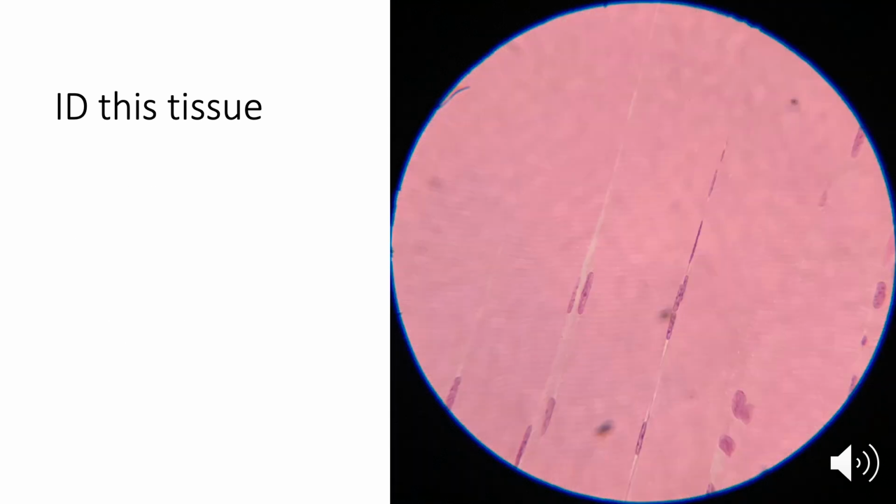All right, next one. If I look at this slide, I see really no white space to speak of, so no apical surface here. My cells seem to be stacked right next to each other. So no apical surface with tightly packed cells. This must be a muscle tissue.